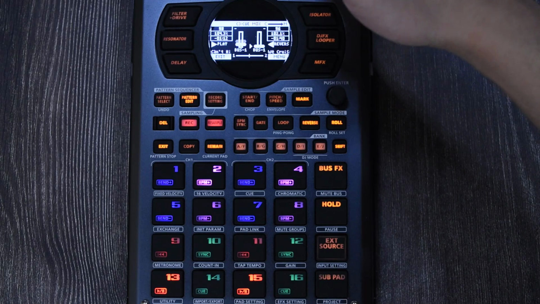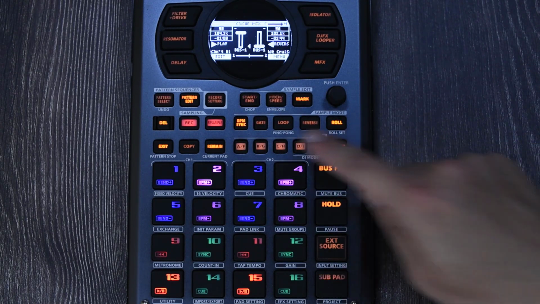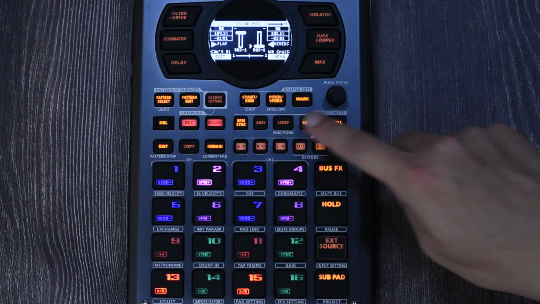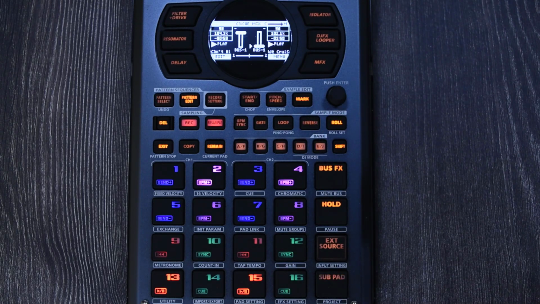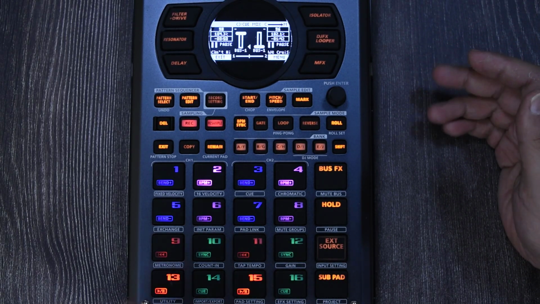So yeah, if you want to reverse the current track, you can do it if you want. If you want to reverse the channel that it's about to cue in, you can do so. To remove the reverse, you just press reverse and it will just remove it. Alright, so one more thing before we move on to the next big topic.